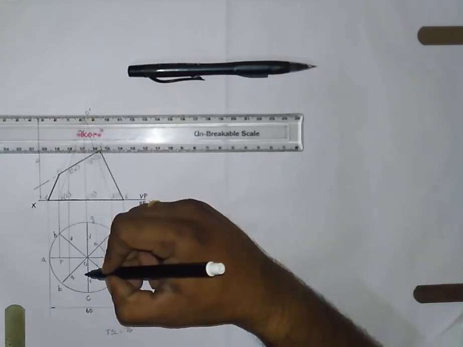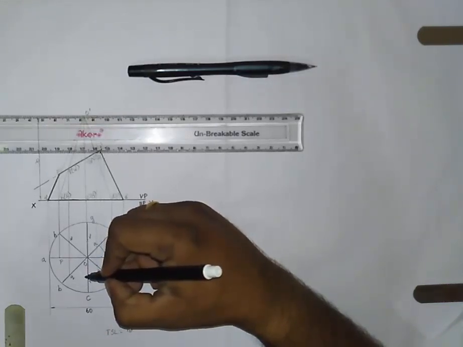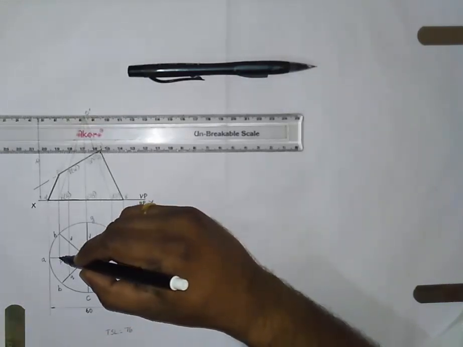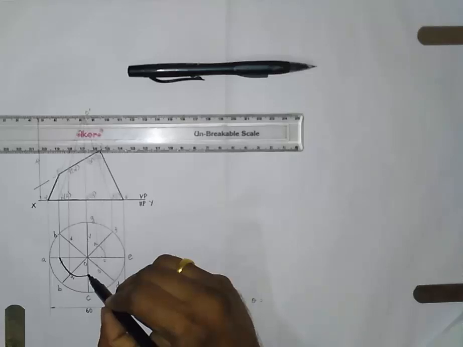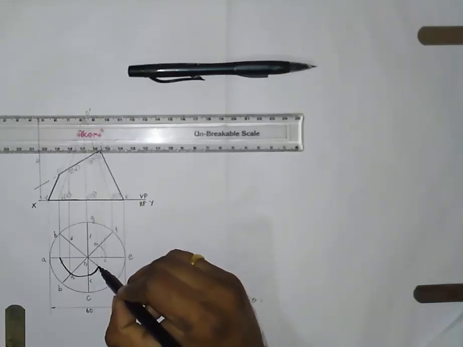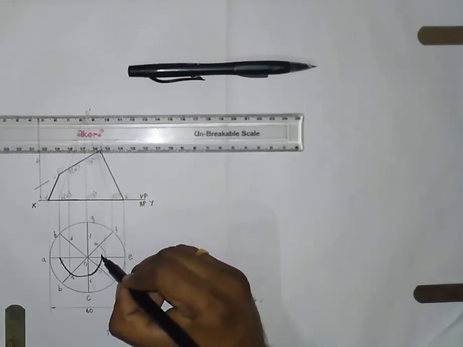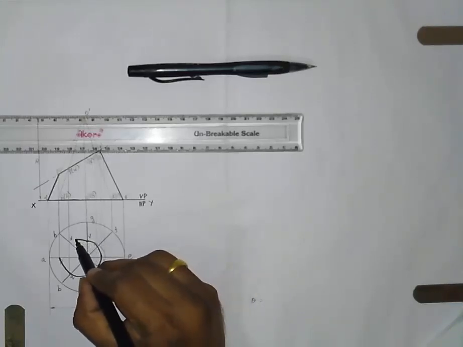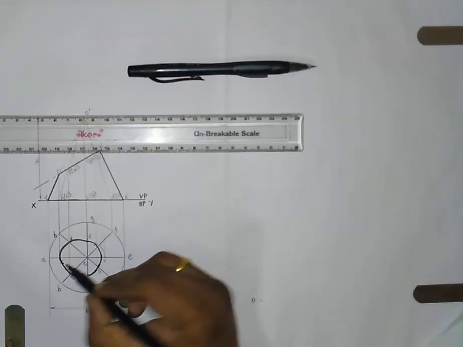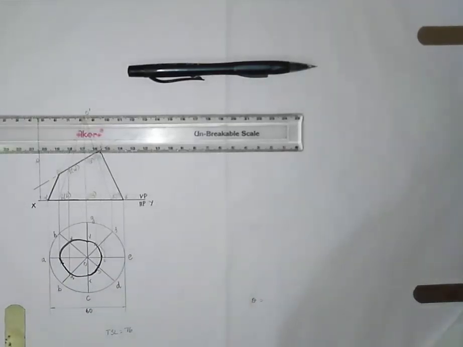You should draw with your hands, not with the help of a scale. So just connect the points like this: PQ, QR, RS, ST, TU, UV, VW, and then finally close it. This is your top sectional view.